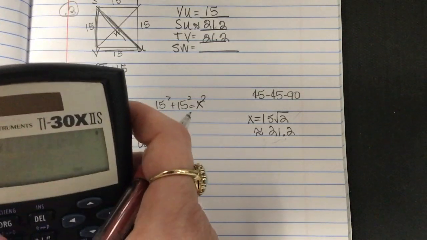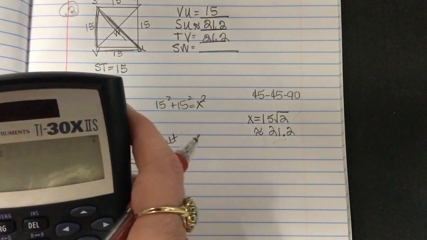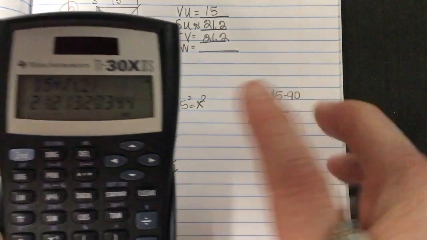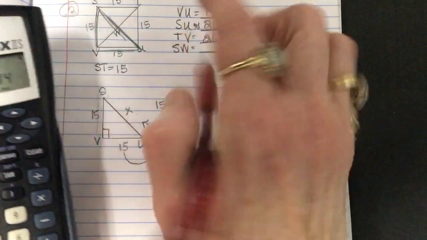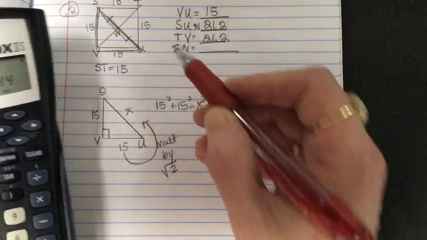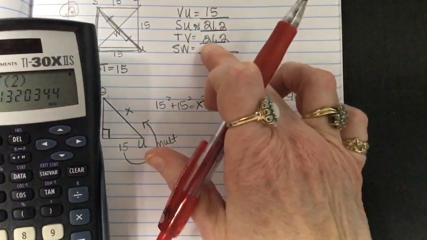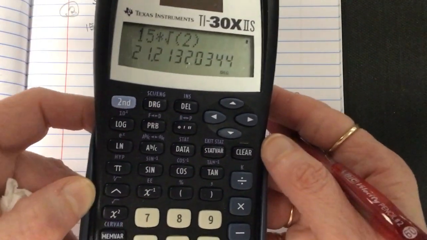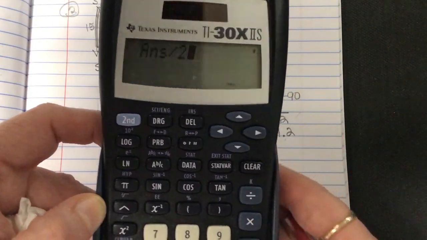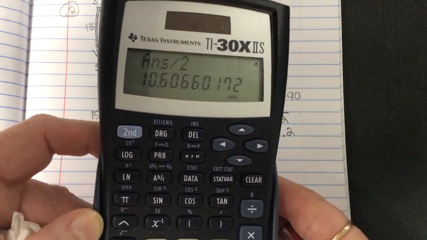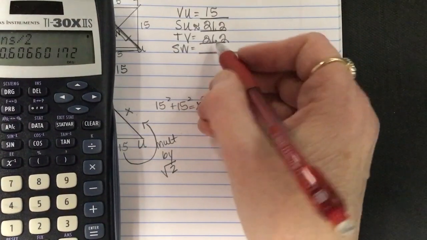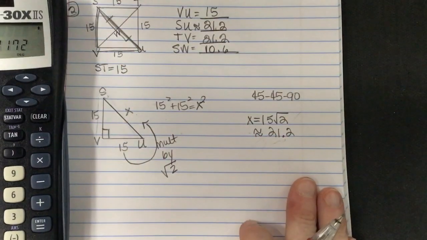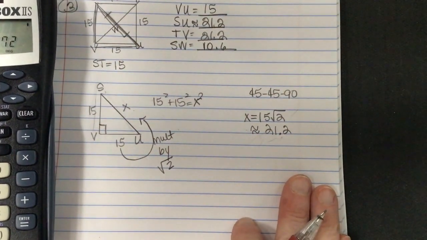Let me type that again. 15 times the square root of 2. Okay, now you could take that and divide by 2 because we know these two segments are equal. You could take the 21.2, but remember, you have to be careful with your rounding. So I'm going to divide the whole thing by 2, and I got 10.6, which is what you would have gotten. Sometimes it rounds a little bit different when it's like that.